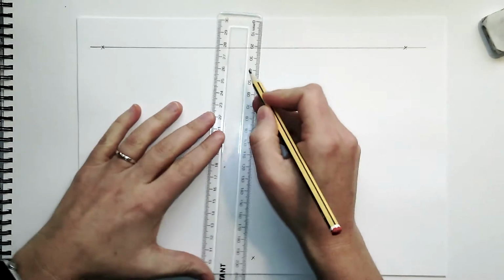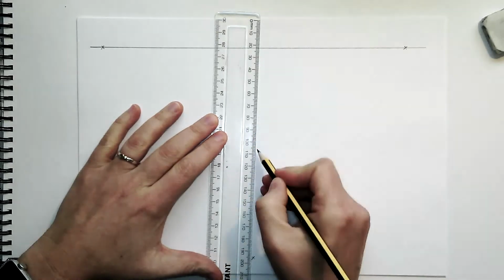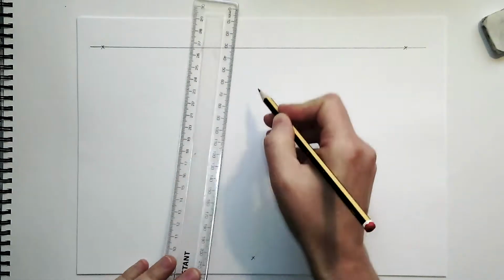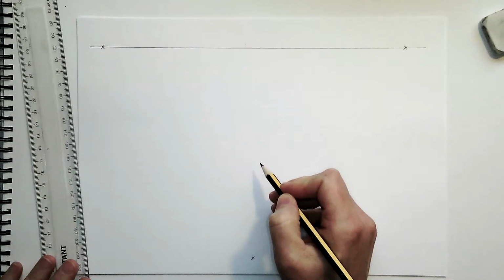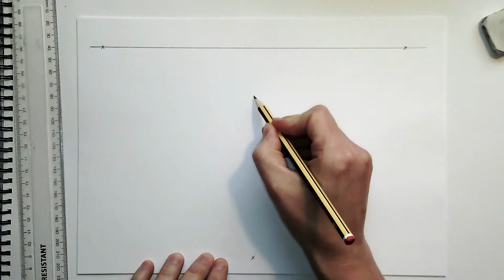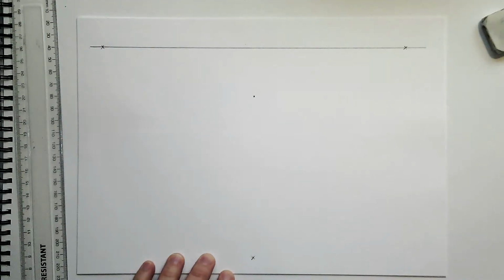So what we're going to do is, rather than previously, where we've always started by drawing our vertical line, the edge of our cube, we're not going to do that. We're first of all just going to put a dot on our page.